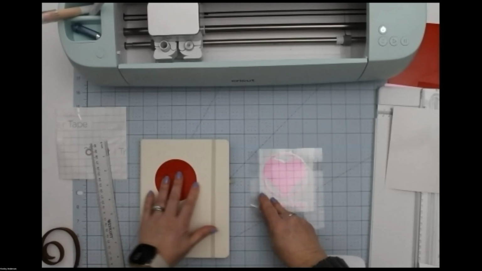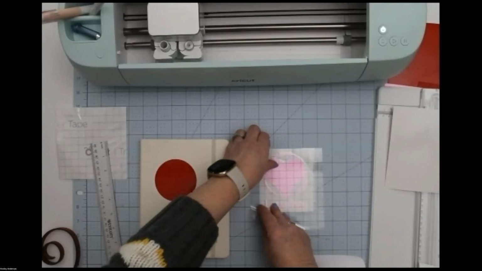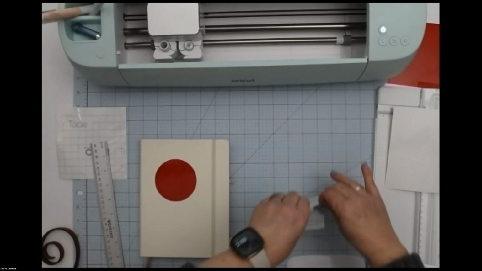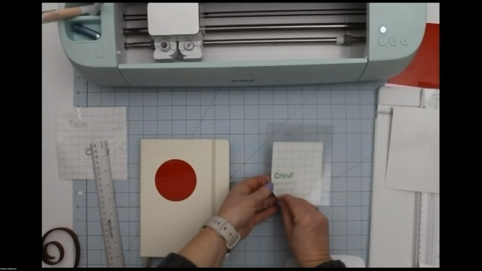won't release the vinyl off of the transfer tape onto your blank. It will hold on to that vinyl on your transfer tape. So it makes it really difficult to get it to come off.